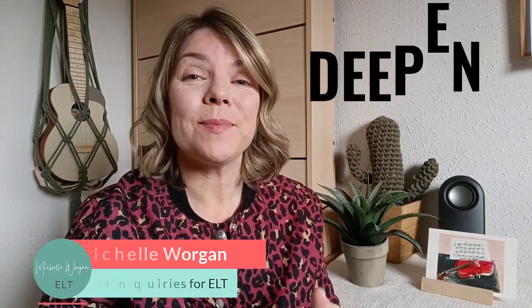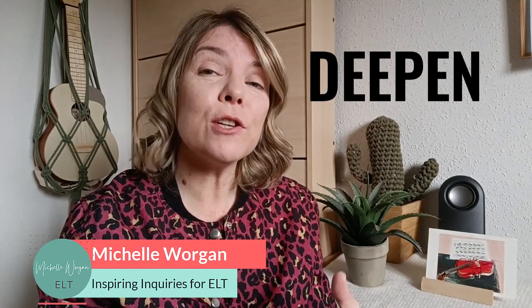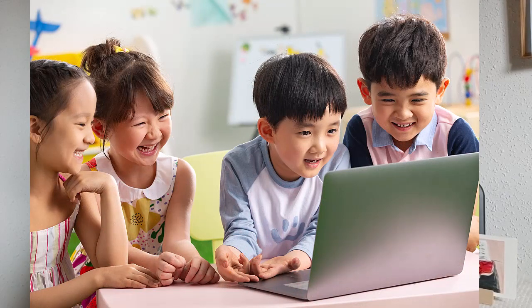The key word this week is deepen. While I've referred to pair and group work, we haven't really discussed how to set this up. Group work allows students to work autonomously, but not completely independently. They will be able to cooperate and help each other. So it's a great way to give students more independence without the added pressure of individual work.